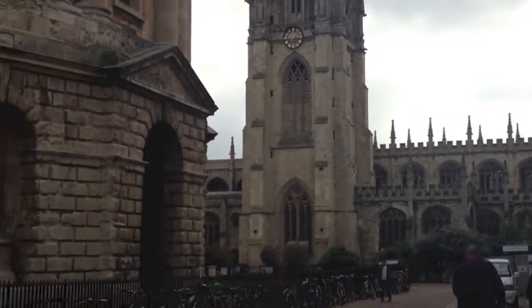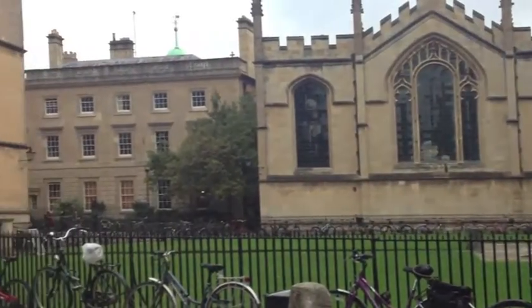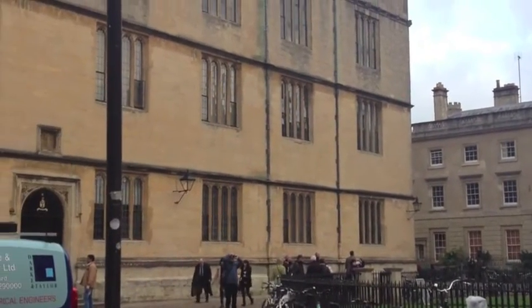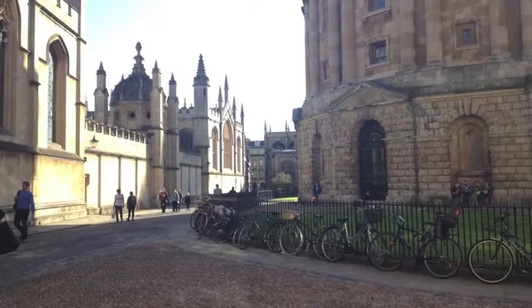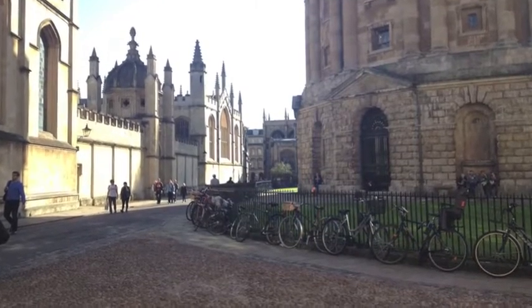Radcliffe Square has more captured space around the Camera itself. Although the space is accessible, I would feel like I was intruding if I walked across it. The Radcliffe Camera makes a statement in its space and is a landmark.